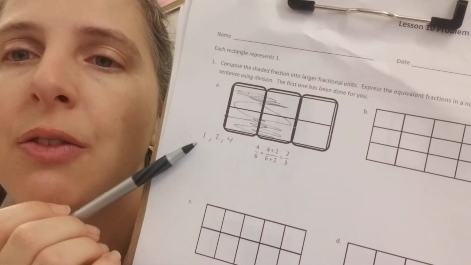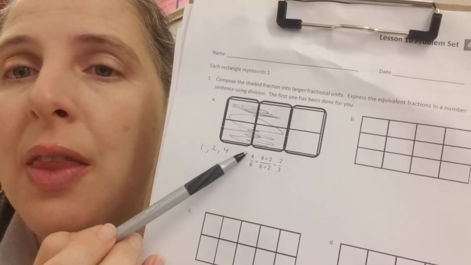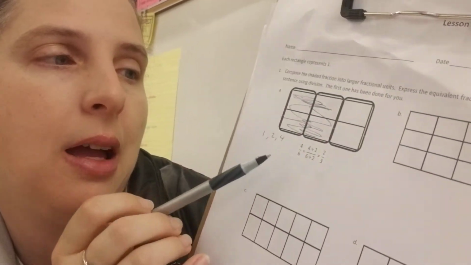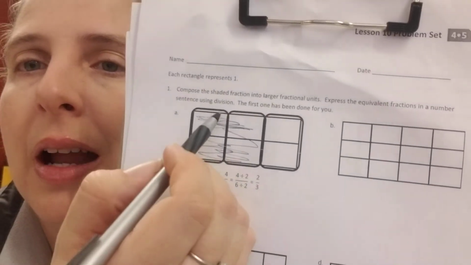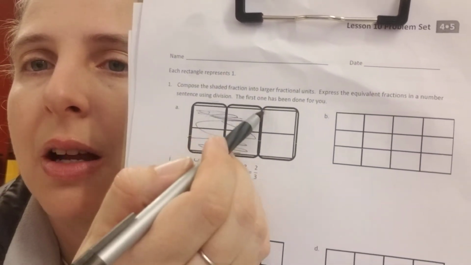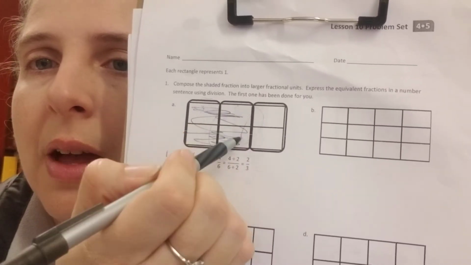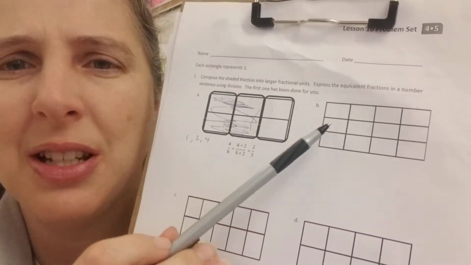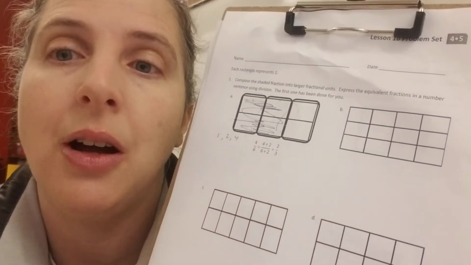Okay, so what you're looking for is the largest number or the largest factor that both the numerator and denominator can be divided by. So when they did that, they were able to say, oh, look, now I drew these big boxes around here. Now I have 3 big boxes and only 2 of them are shaded in. All right, so this gets a little more difficult, I think, using the model. So we're going to use the area model here, afterwards.